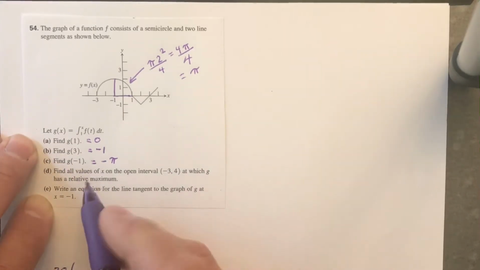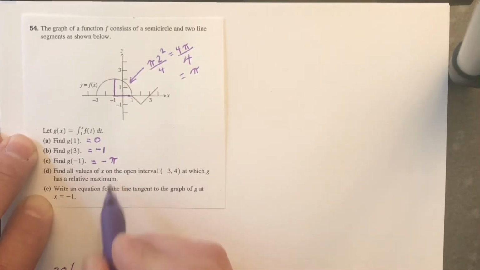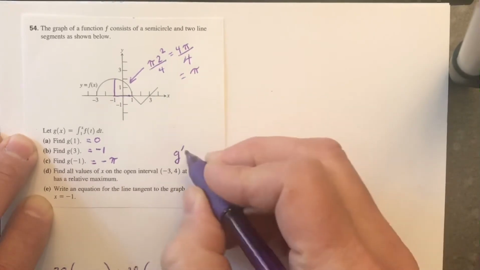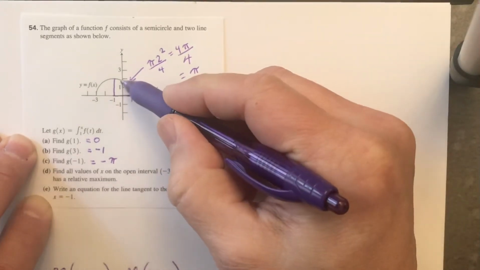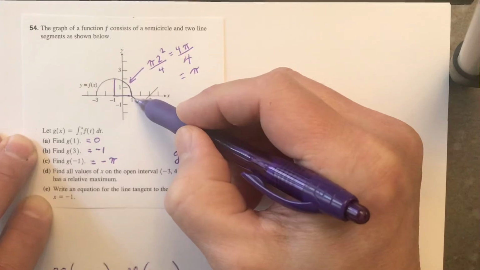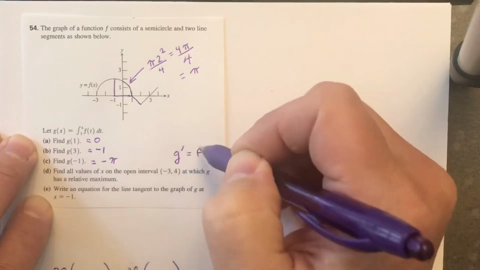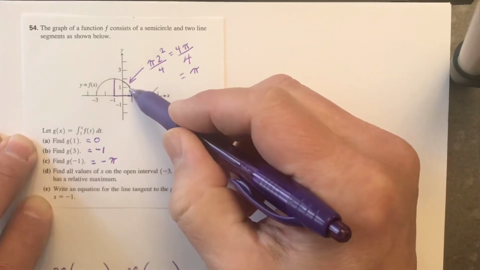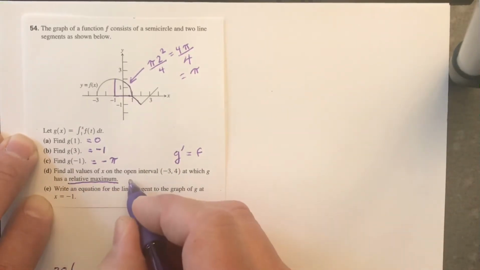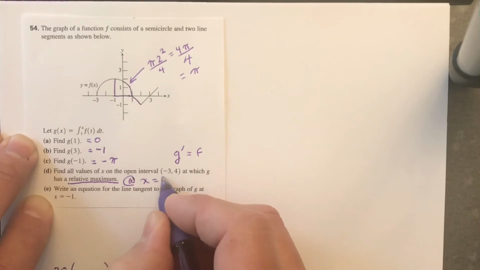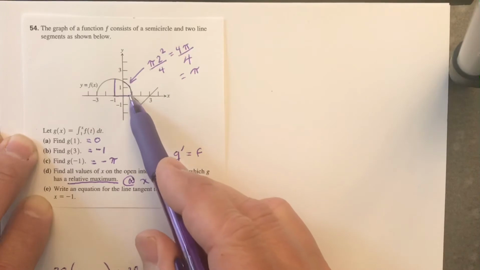For part D, it says find the values of x at which g has a relative maximum. Remember that, as I said earlier, g prime is equal to f. And f has positive values here and then negative values here. So that means at 1, g prime, which is f, goes from positive to 0 to negative. So that signals that there's a relative max at x equals 1, since g prime changes sign from positive to 0 to negative.